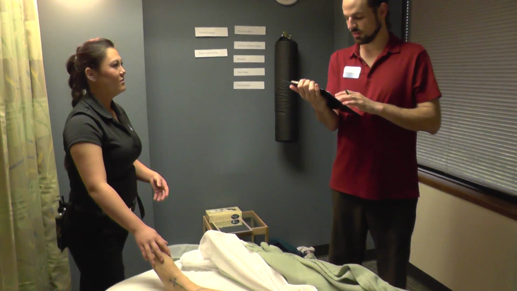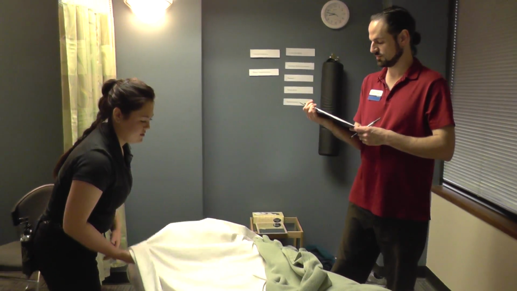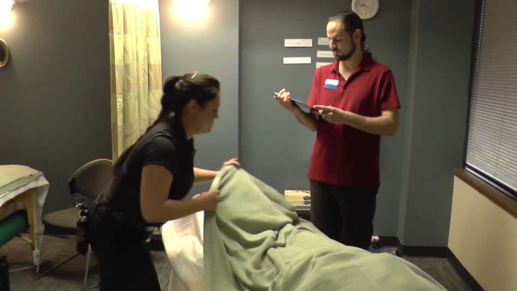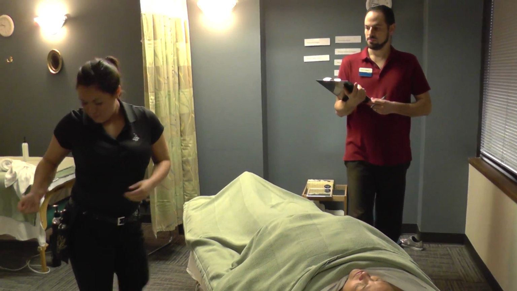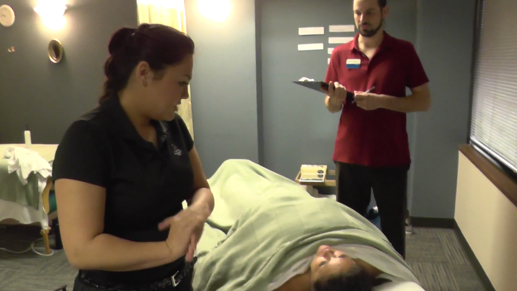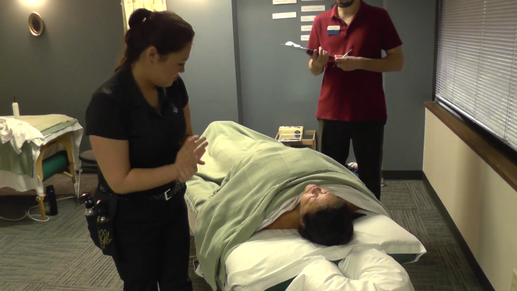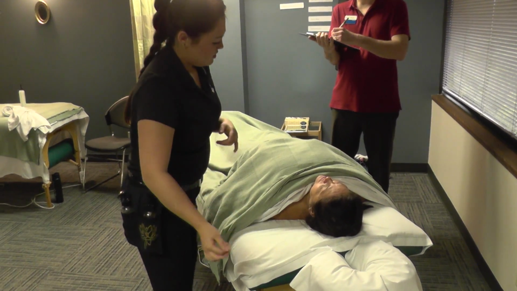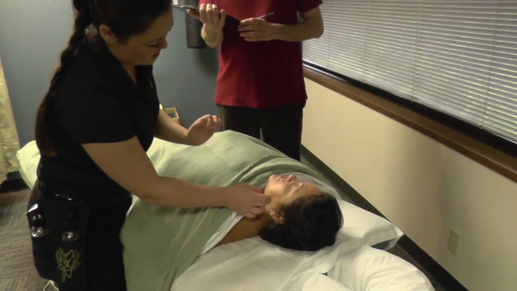Ready to move on. On your client, outline the masseter, including all attachments. For this particular muscle, I'm going to be outlining it on your face. Is that going to be okay with you? Okay. So I'll just have you turn your head slightly. Thank you.